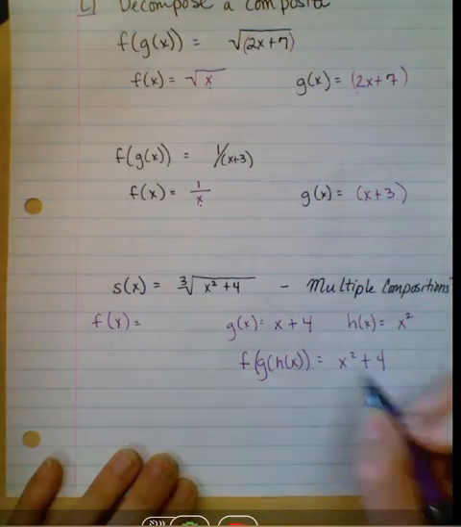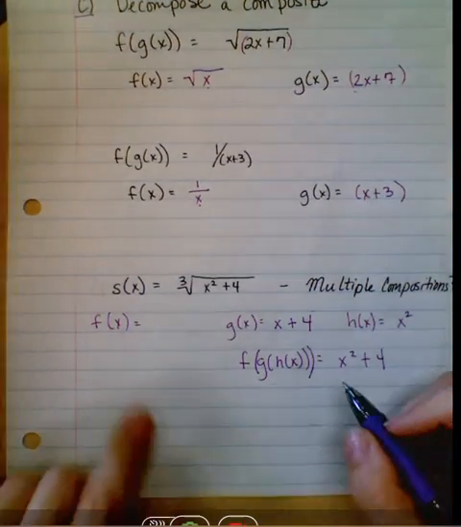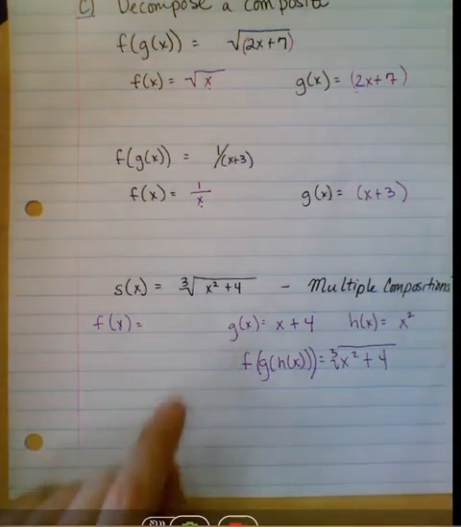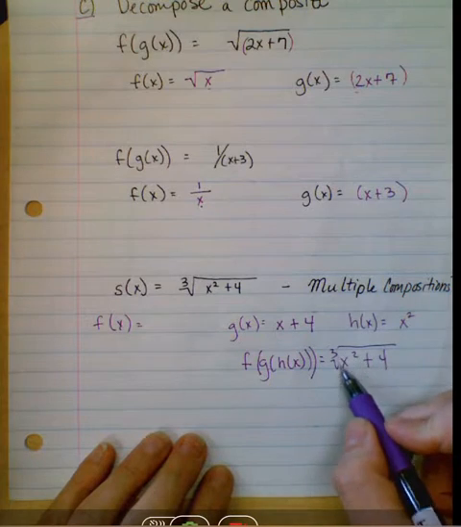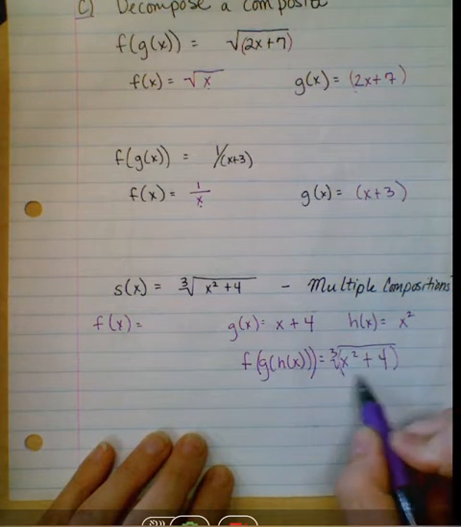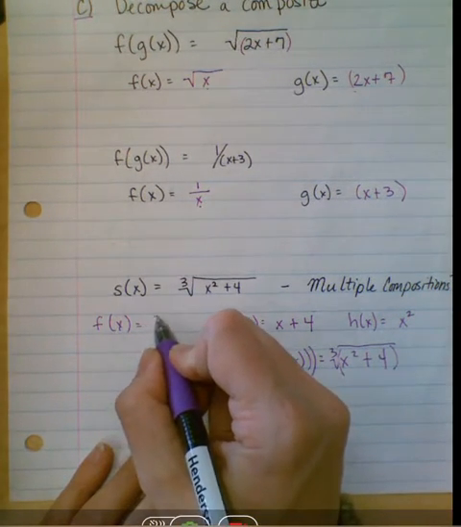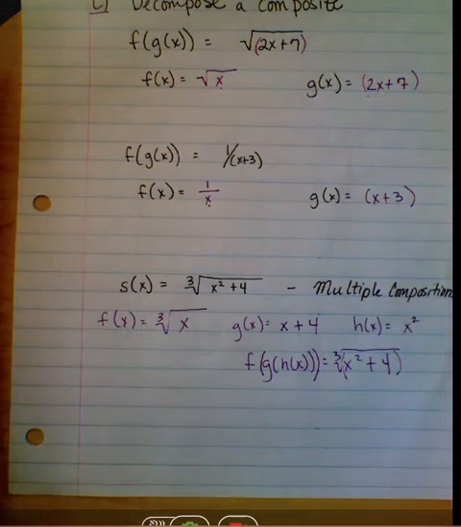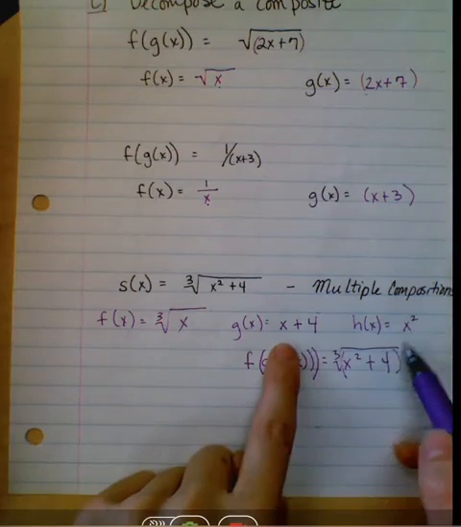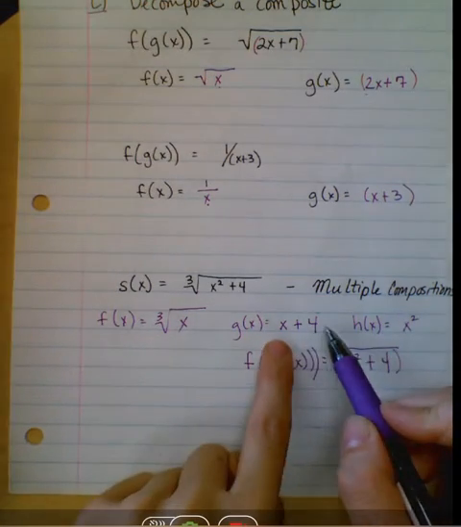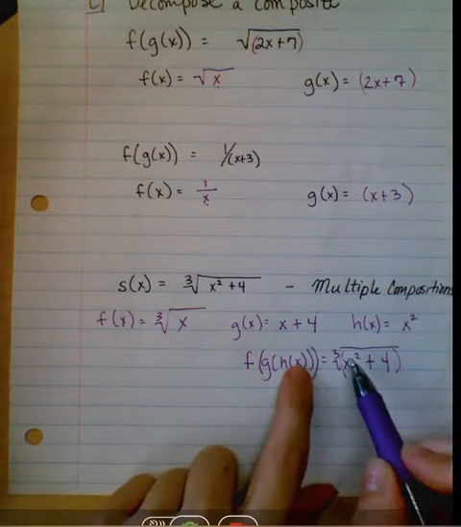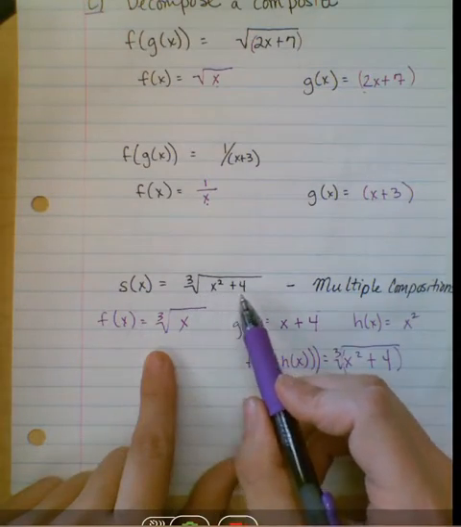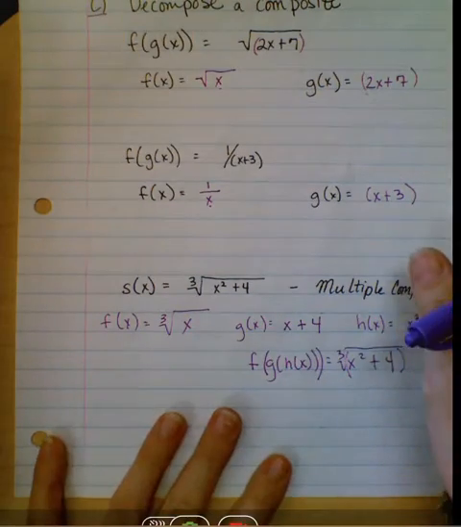And then if I wanted it to be one more layer on top of that, I could do f of g of h of x, and that would be the cube root. That would make my third layer. So that means that I would have had to have plugged in this whole quantity for x, which means this needed to be the cube of x. So does that work? If I plug in this for this, I get x squared plus 4. If I plug in x squared plus 4 in for x, then I get the cube root of x squared plus 4. Cool, works.